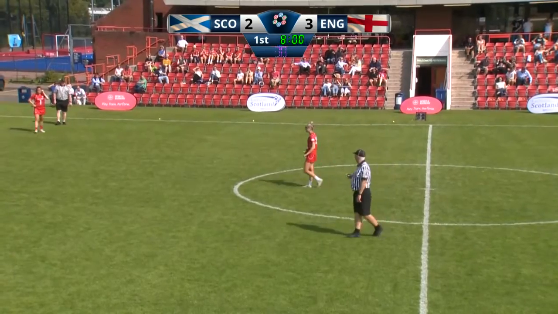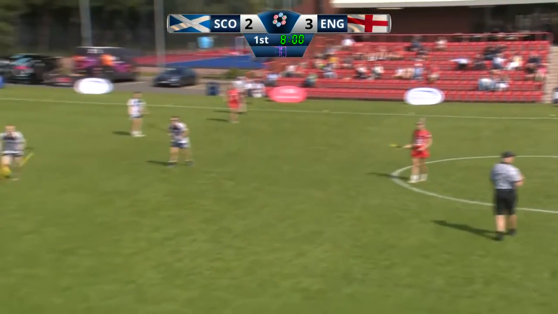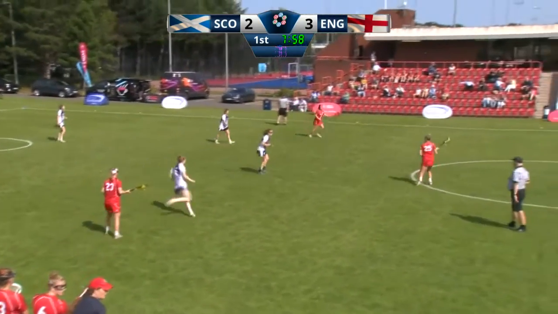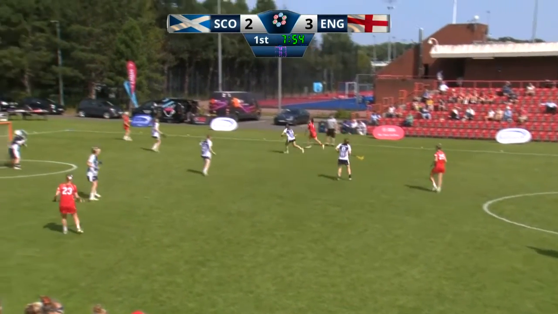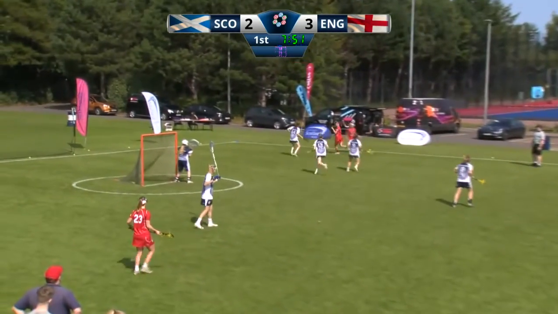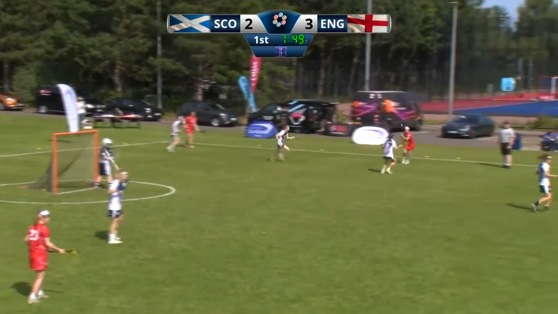Scotland are still man up as we go into the second quarter. England 3, Scotland 2 in this Home Nation Sixes tournament. So this is Tors Anderson here, number 1, with the ball for England. She's going to take it down behind.